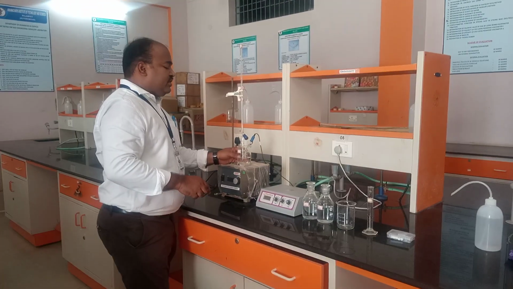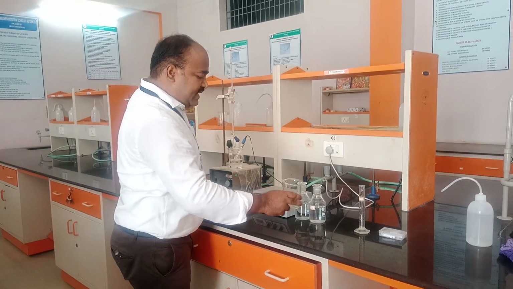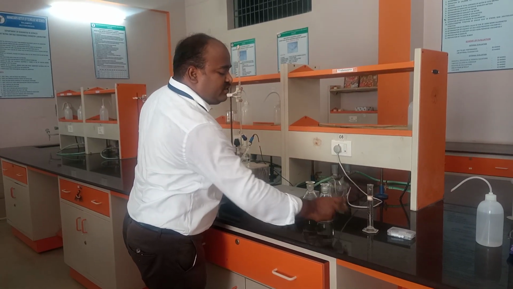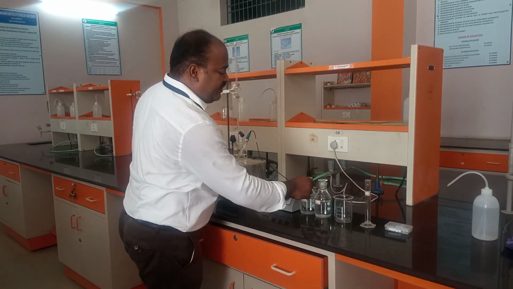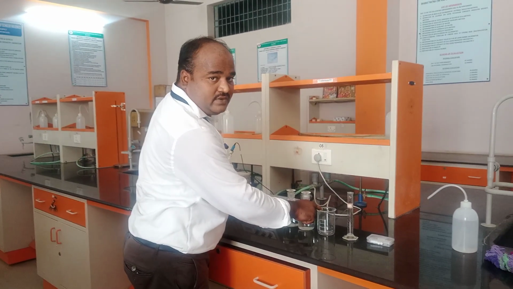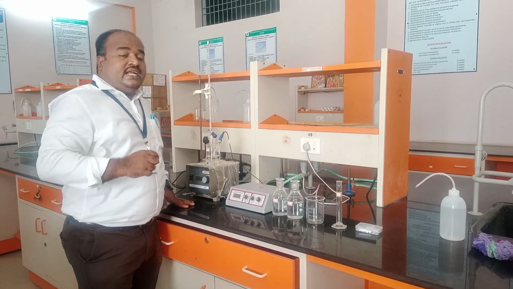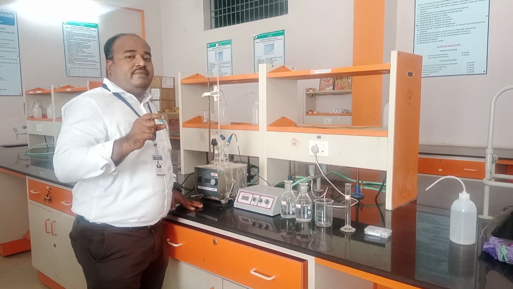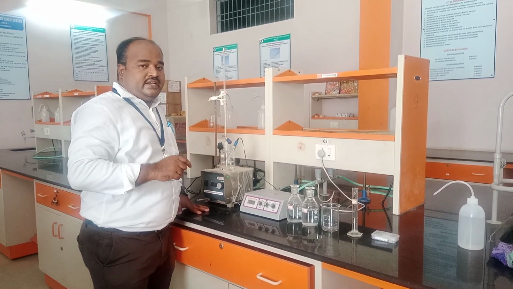We need to use a 250 ml beaker for our titration. For the hydrochloric acid solution, take 25 ml into this beaker. In your procedure, it is indicated as a 50 ml beaker, with 25 ml taken in it.